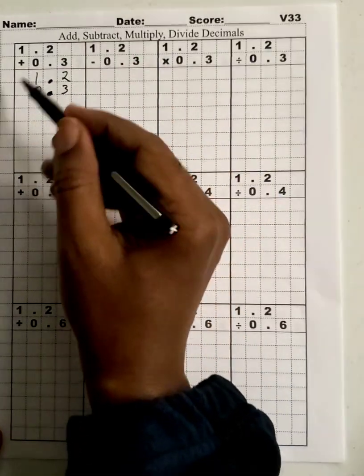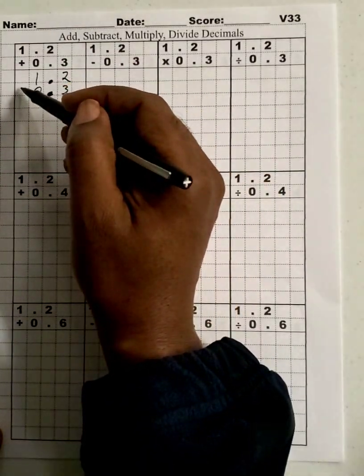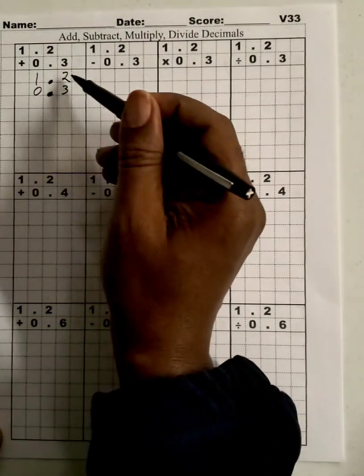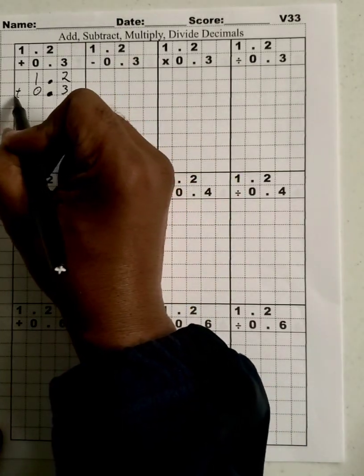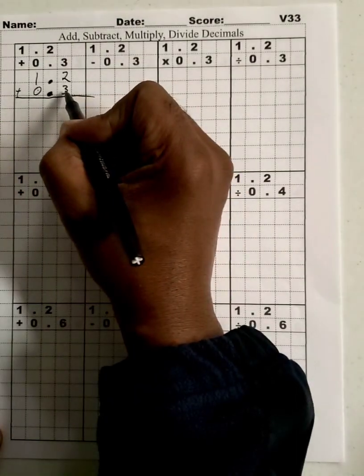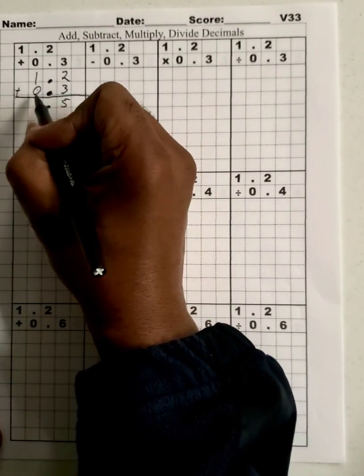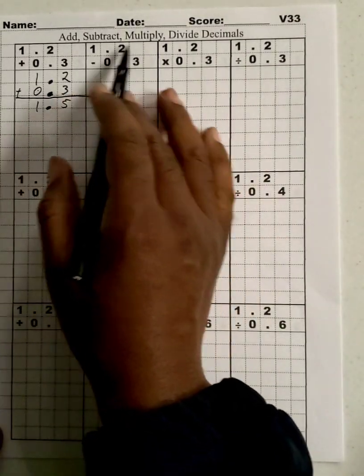What we're really aligning is all the ones and all the tenths, hundredths, and possibly tens. So again, line up the decimals, and your tenths and your ones will align. Then once everything's aligned, we can add. So 3 and 2 make 5. There's a decimal. And then 1 and 0 make 1. And we're done.